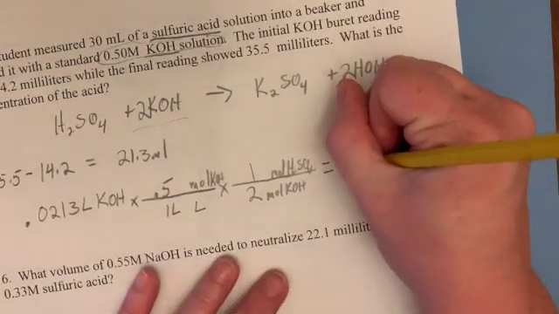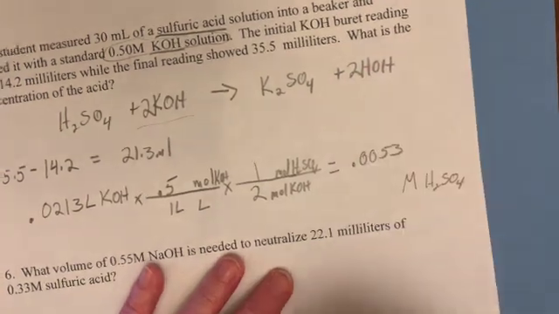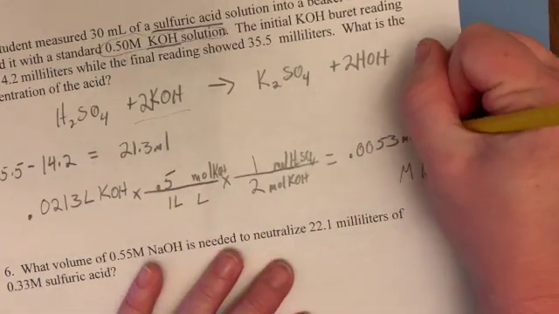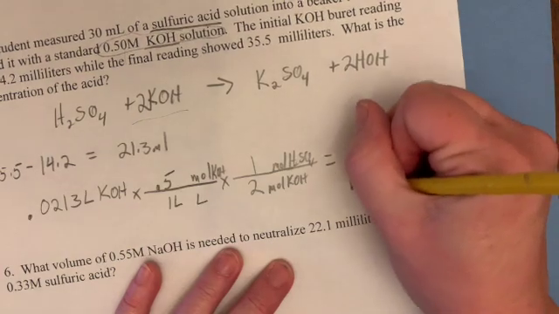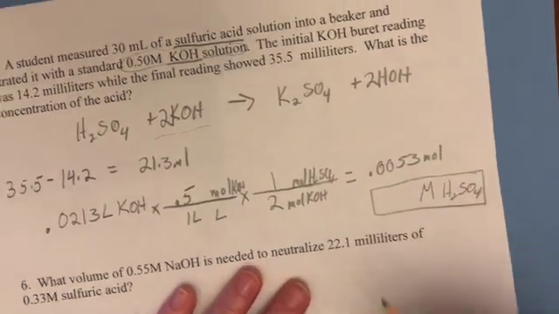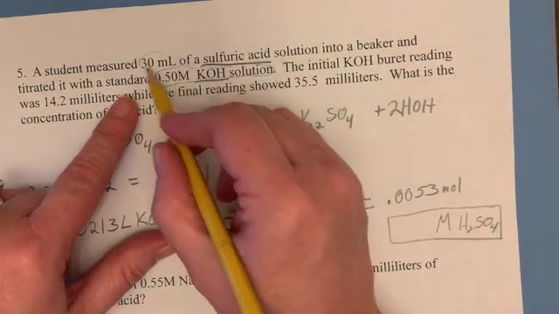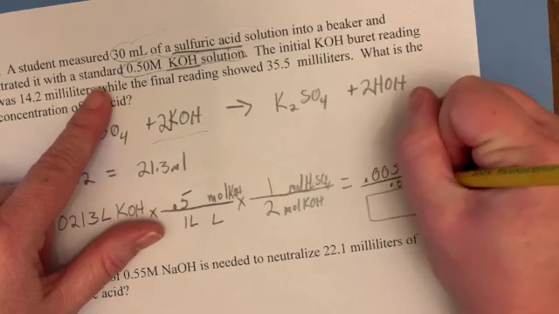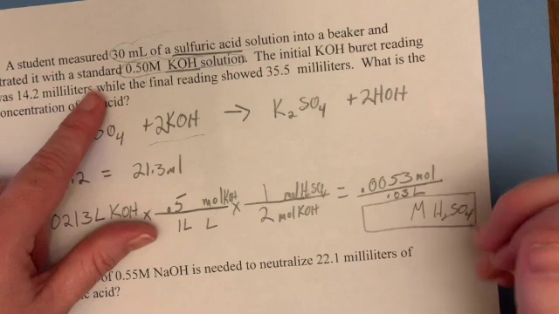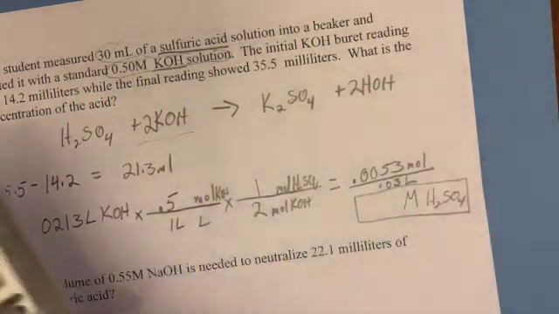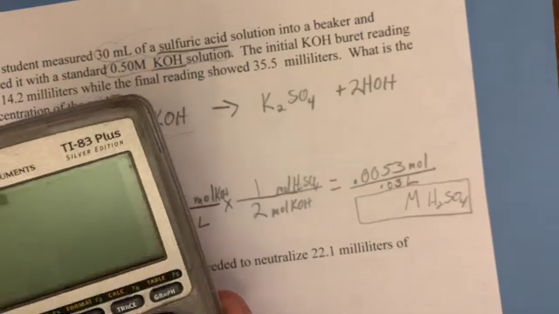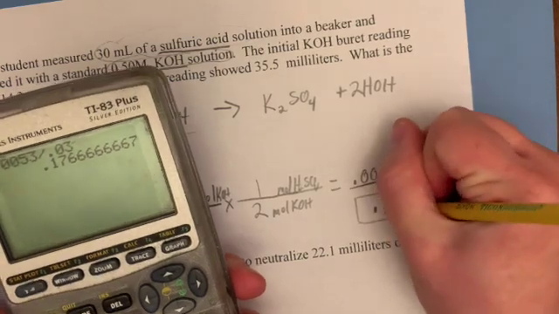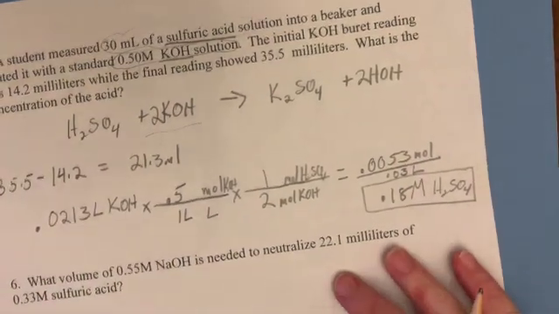You end up getting about 0.0053 when you multiply the numerator and divide by the denominator, but that's moles. You need it in molarity, and remember, molarity is moles divided by liters. Well, that's okay, because at the beginning, I told you that you had 30 milliliters of sulfuric acid. So I'm going to take those moles and divide by 0.03 liters, because that is 30 milliliters. And when you put all of that in, 0.0053 divided by 0.03, you end up getting about 0.18 for your molarity. All right. Okay, final problem.